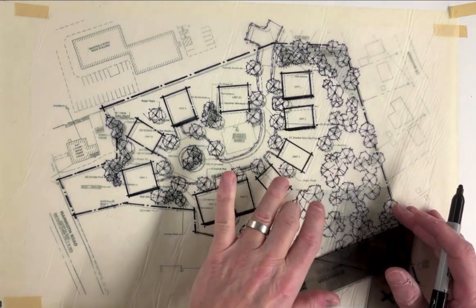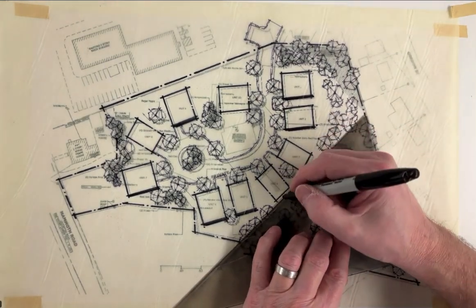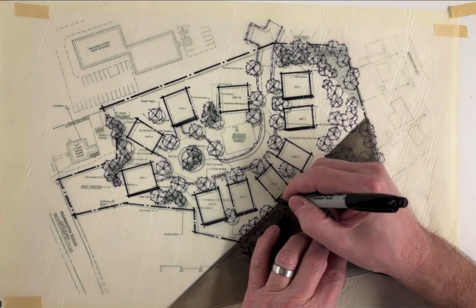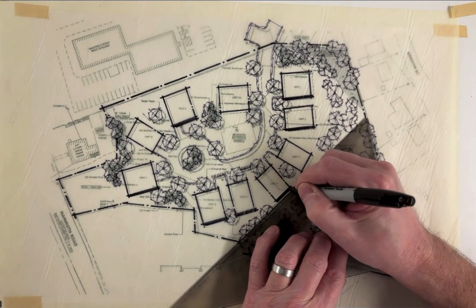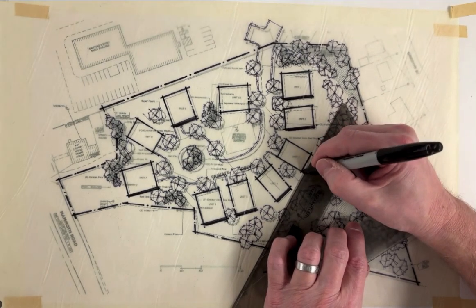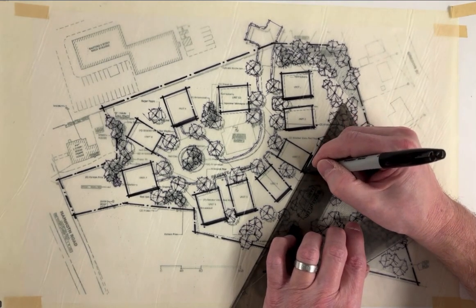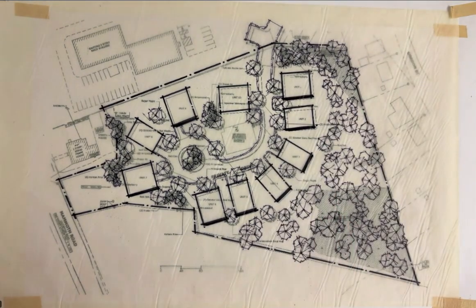These guys and this guy really only have a shadow on one side because they're at an angle to the sun. So really, that's going to be the shadow they have. And I know this because I can look at my drawing underneath and kind of see where that shadow is.